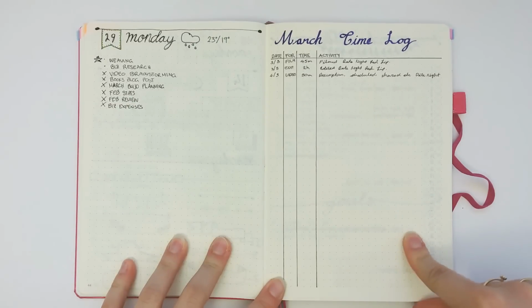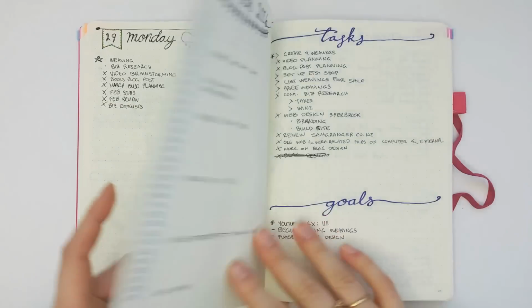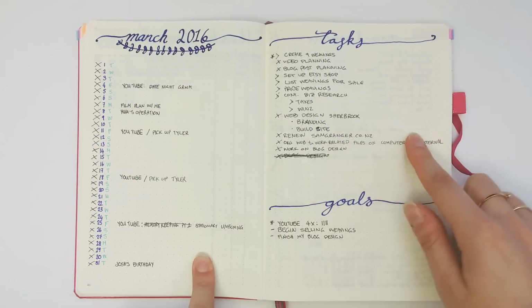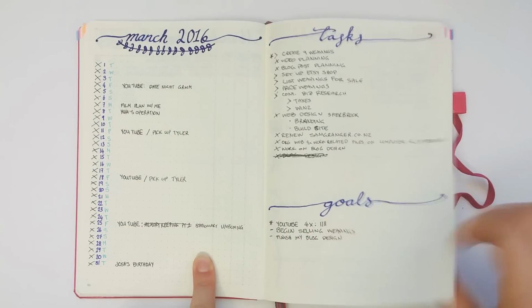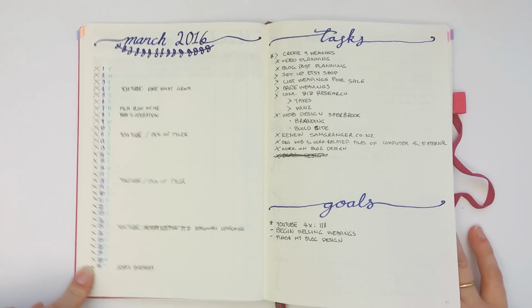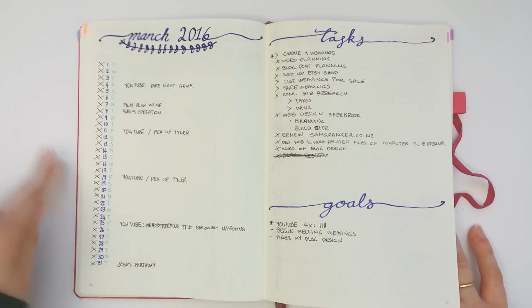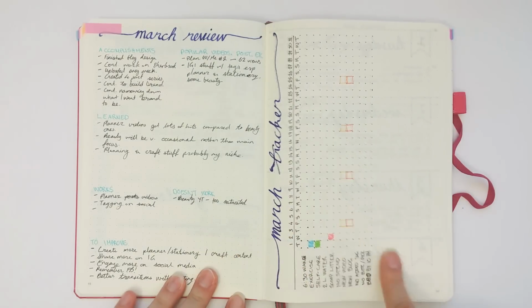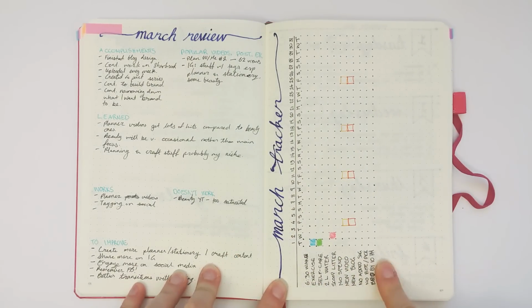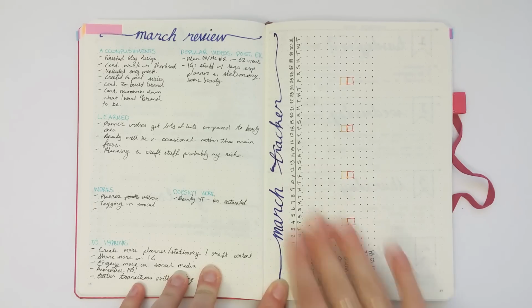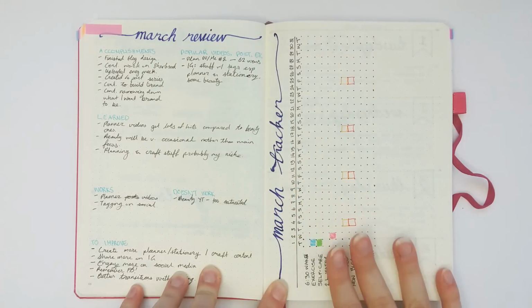Okay, now we have my March time log over here. The March 2016 log and tasks and goals. I did start also crossing the days off, which I quite like doing because then it's like, no, I've done that, and I can just glance at what's left. I did track for March, that's right, and as you can see, I did not fill it in. So this was not repeated again in April.